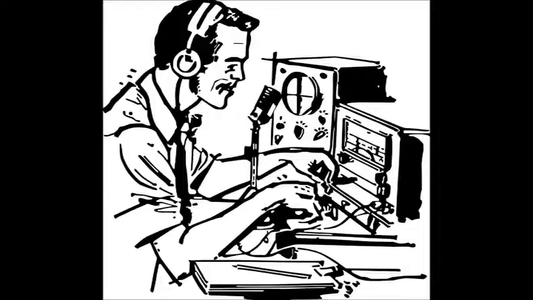T2C05. Which of the following describes the Radio Amateur Civil Emergency Service, RACES? Well, they give us a lot of answers here. One is a radio service using amateur frequencies for emergency management or civil defense communications. Well, that's true. A radio service using amateur stations for emergency management or civil defense communications.